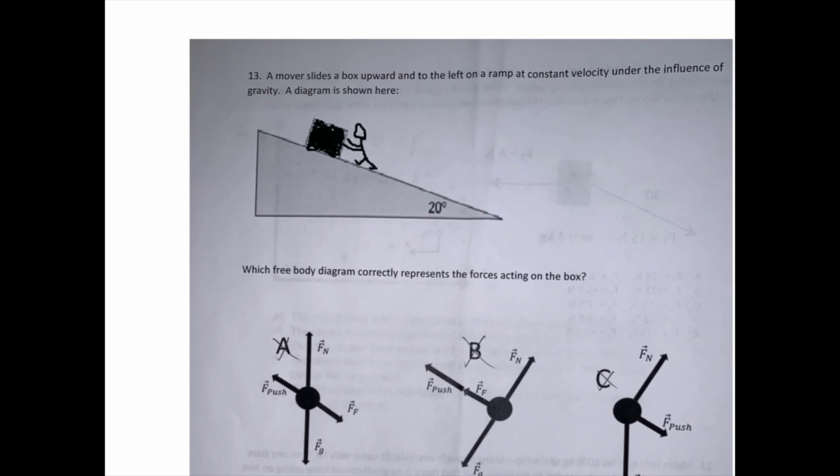Pause the video and read question 13. For inclined surfaces, we know that the normal force is perpendicular to the inclined surface, so we can automatically eliminate answer choice A. We also know that the force of his push is going to be up the ramp because that's where he's trying to move the box.